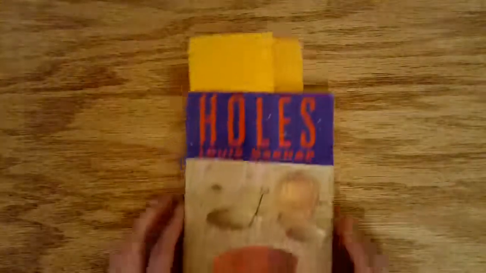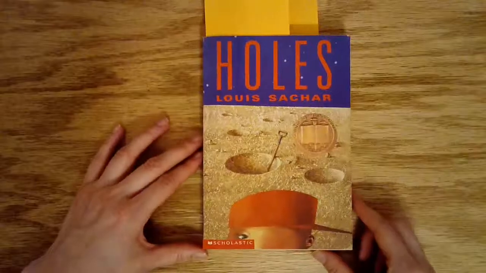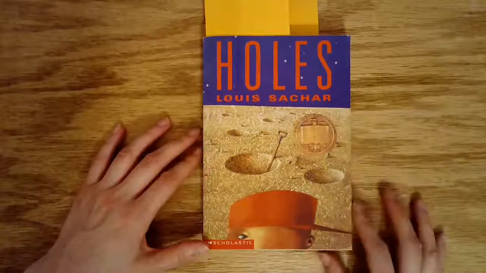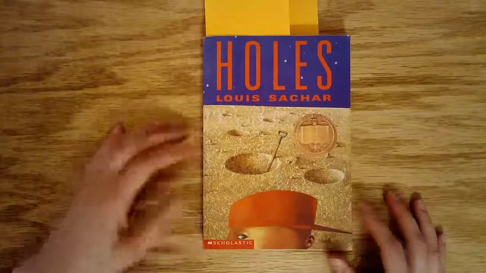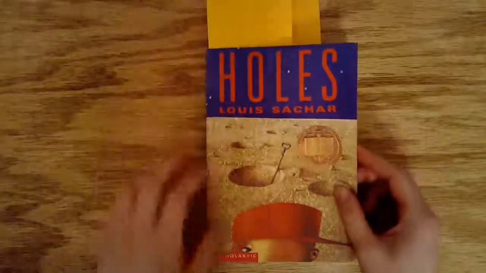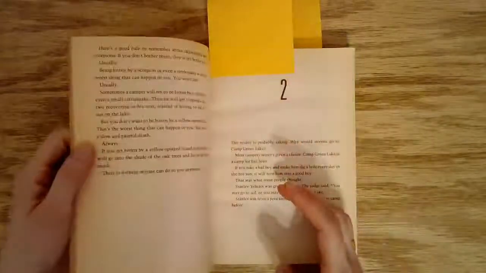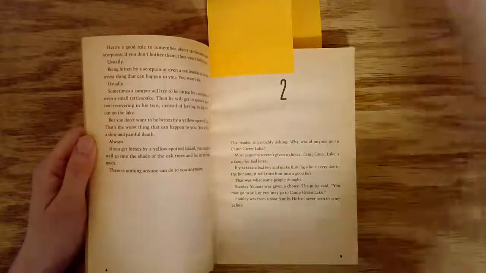Okay. Here is another book called Holes. I'm going into more middle school level books. This is one of my favorites too. Holes by Louis Sachar. And I bookmarked 2 beginnings for 2 chapters. Here's chapter 2. I'm going to zoom in a little bit. There we go.